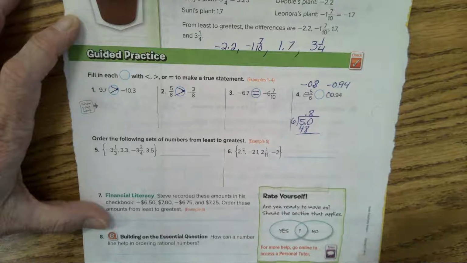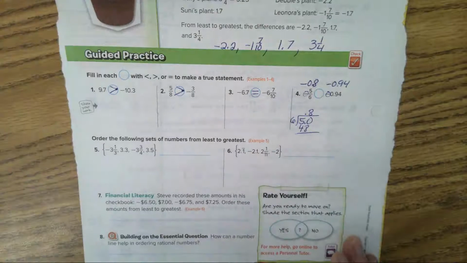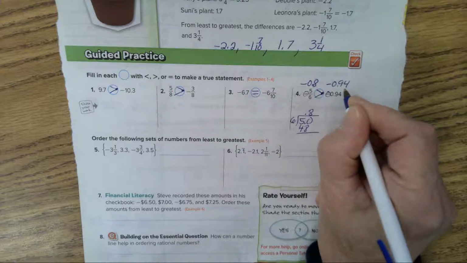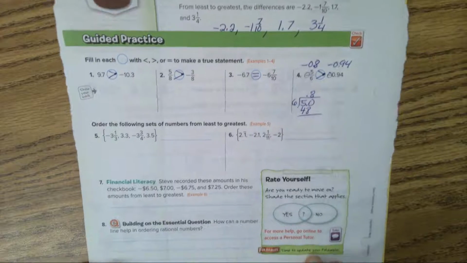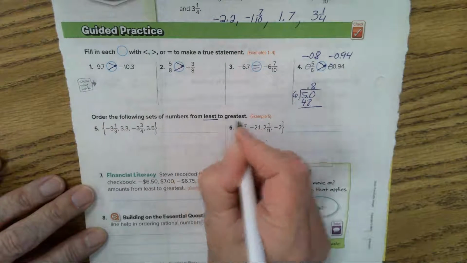It's one of the negatives. Is it? Which one is the smallest in negative world? Negative 94 hundredths. Very good. In negative world, that is the smallest. Now, order the following from least to greatest.